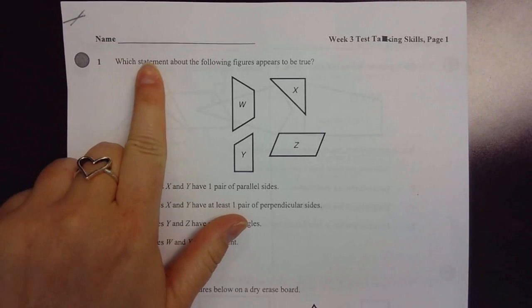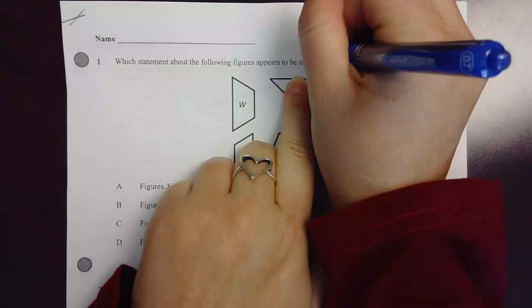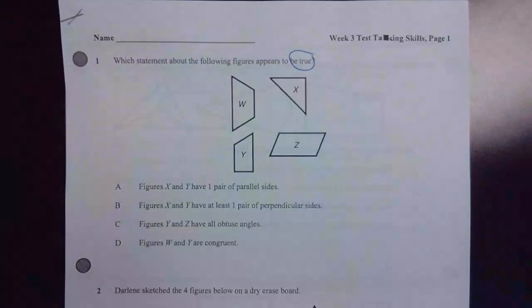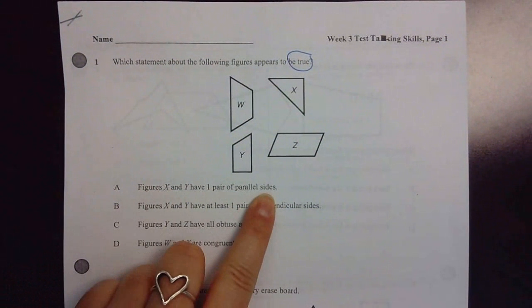Let's talk about some tips and tricks for two-dimensional figures. Number one, which statement about the following figures appears to be true? So which one is correct? Okay, so let's see what it's talking about. It says figure X and Y have one pair of parallel sides.